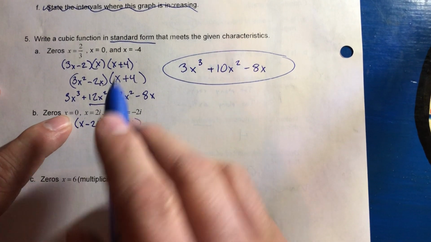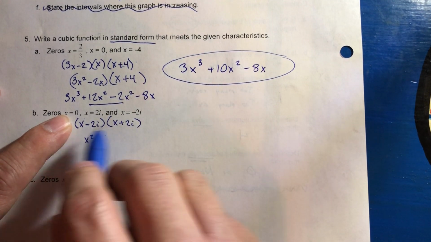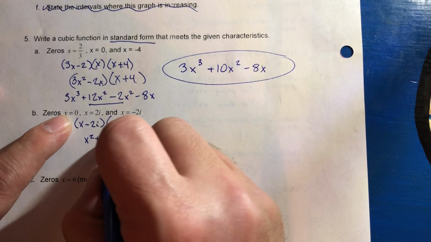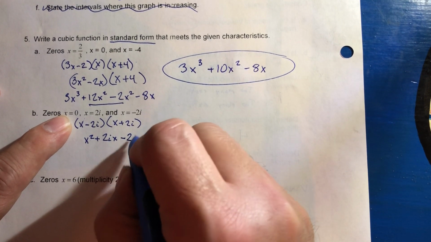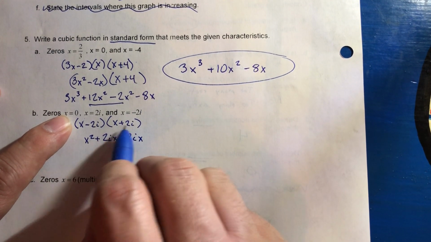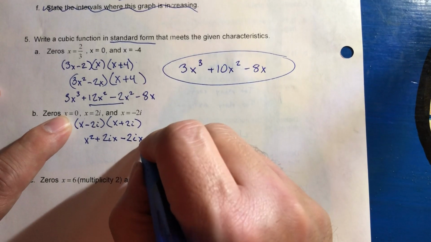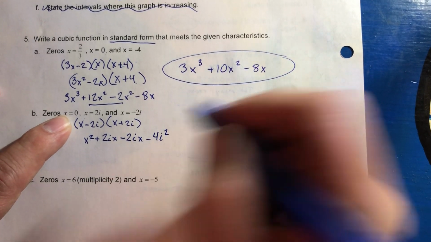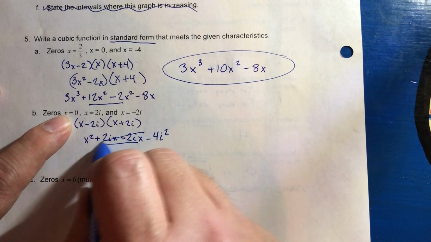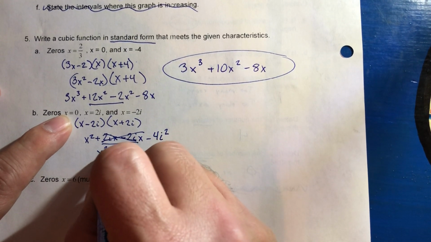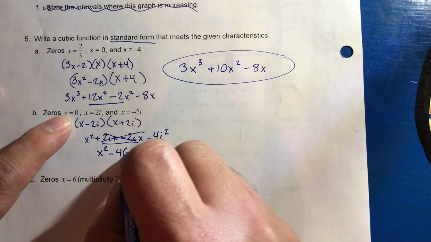So I do x times x gives me x squared, x times 2i gives me a 2ix, negative 2i times x gives me negative 2ix, negative 2i times 2i, negative 4i squared. Okay, this is special because these two cancel. I'm left with x squared minus 4 times negative 1.